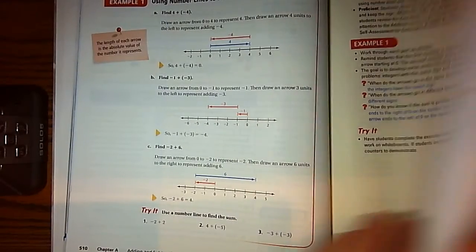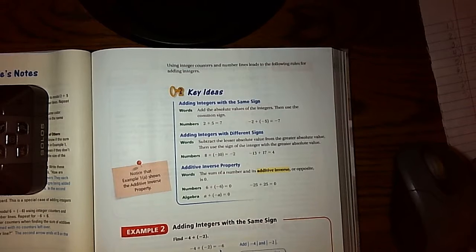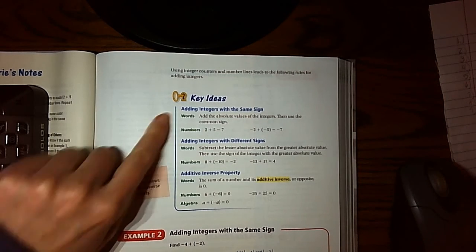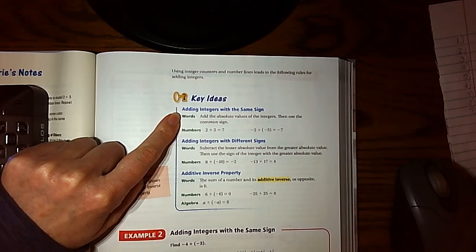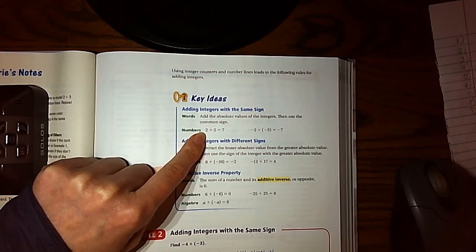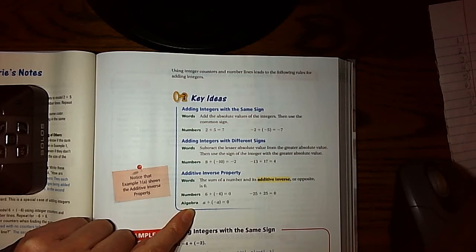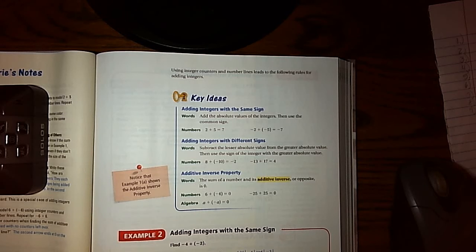Let's go to page 511. We kind of already went through this just by that chart. It kind of already went through everything. Here it's just telling you to add integers with the same sign. So you can kind of go through this. It's very similar to my chart. I just like my chart. It's just real clear cut.